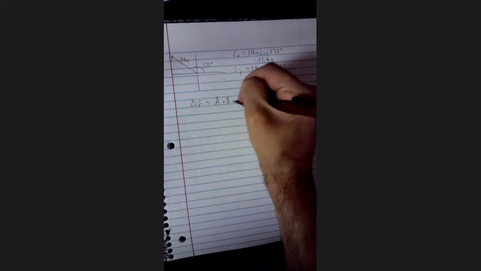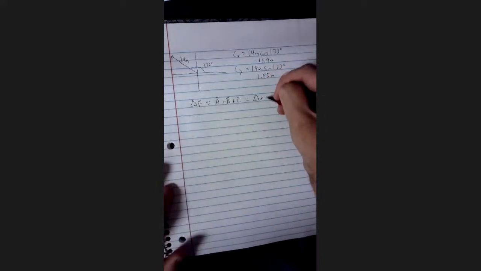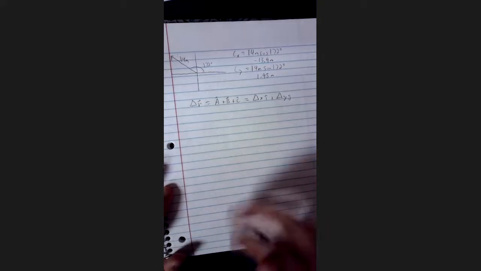Okay, now our total displacement, we said it was the addition of all these vectors, but we can also write it in terms of components, right? So our displacement vector is the displacement along the x direction, plus the displacement along the y direction.